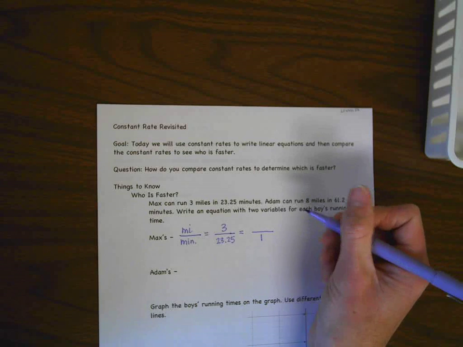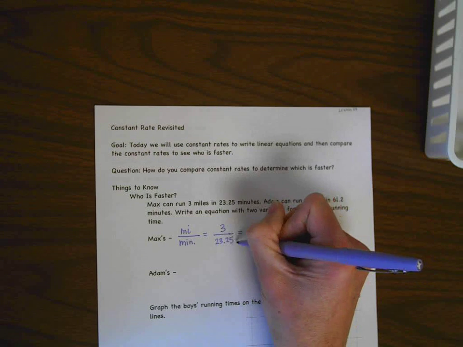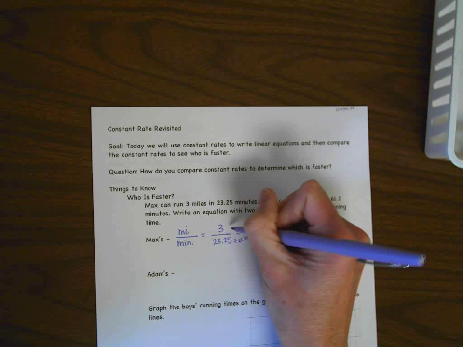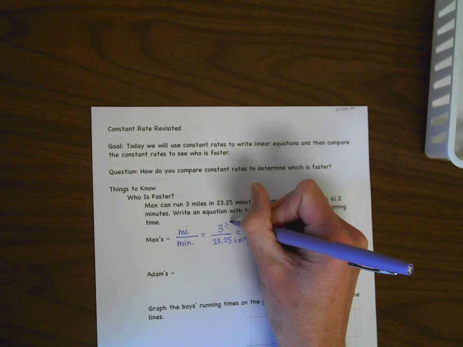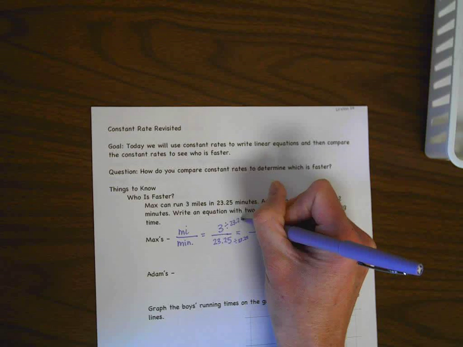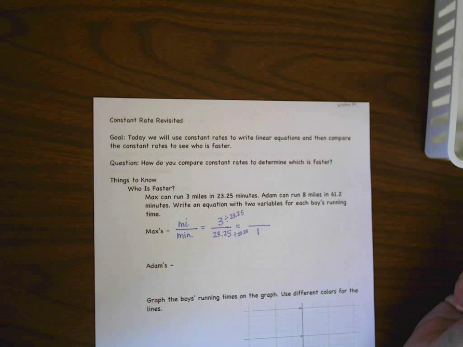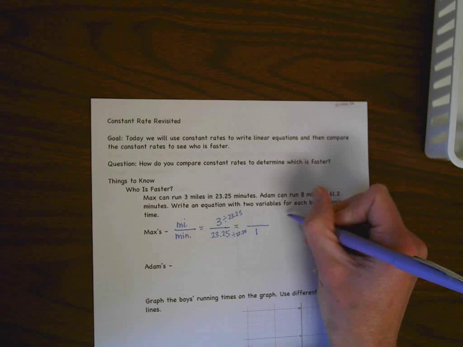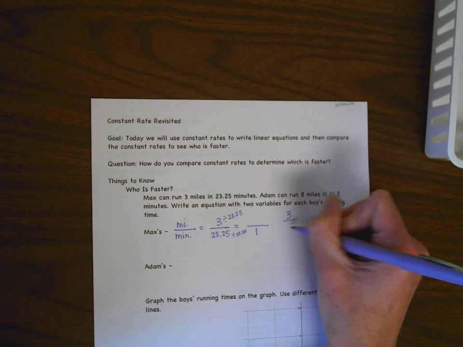In order to do that, we have to take 3 and divide it by 23.25. You can do that with a calculator if you want. You could also use a fraction, remembering that this is really 3 divided by 23 and 1/4.